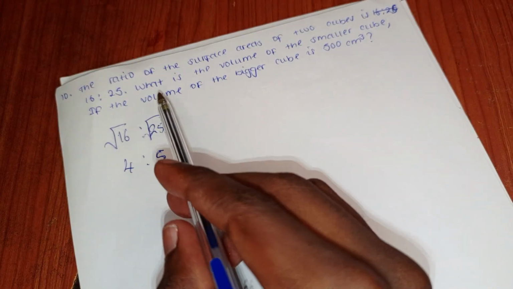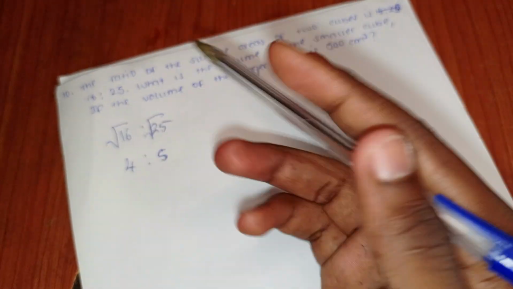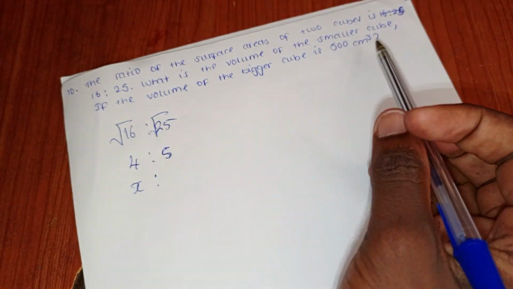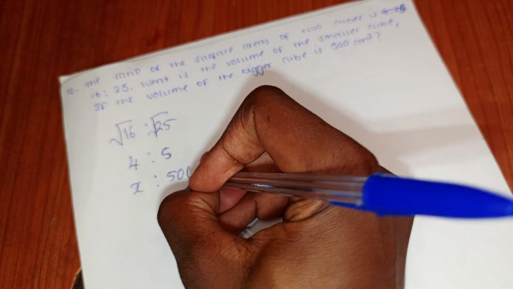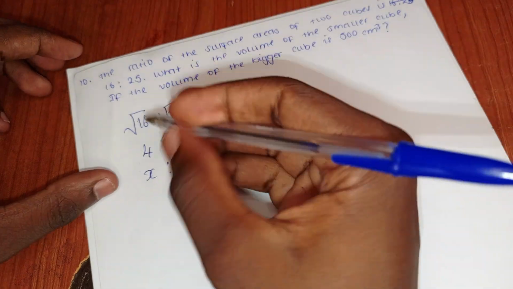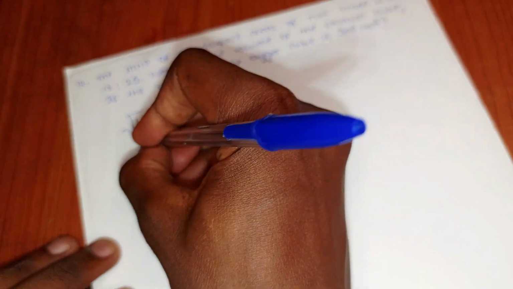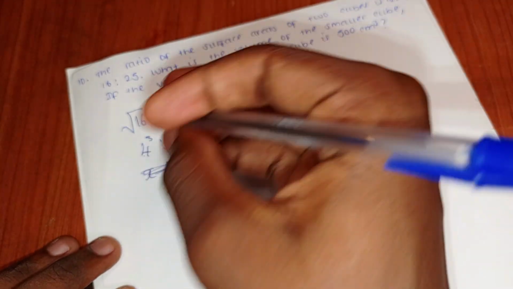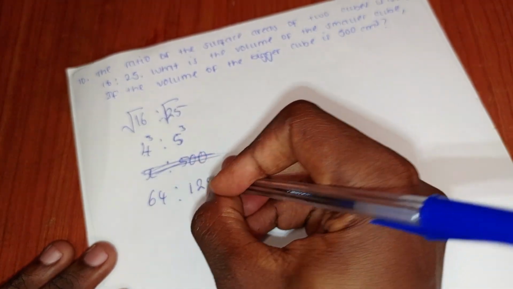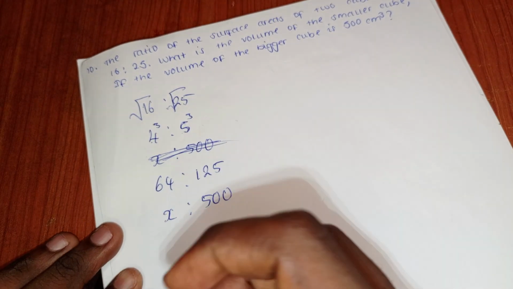Now we are finding the volume of the smaller cube. Between the two numbers, which one is smaller? It's 4, so that's where our x will be. Because the volume of the bigger cube is 500, I have 500 there. Oh yeah, sorry guys, I forgot to cube these two numbers. So 4 to the power 3 is 64, and 5 to the power 3 is 125. And x to 500. This makes more sense now.